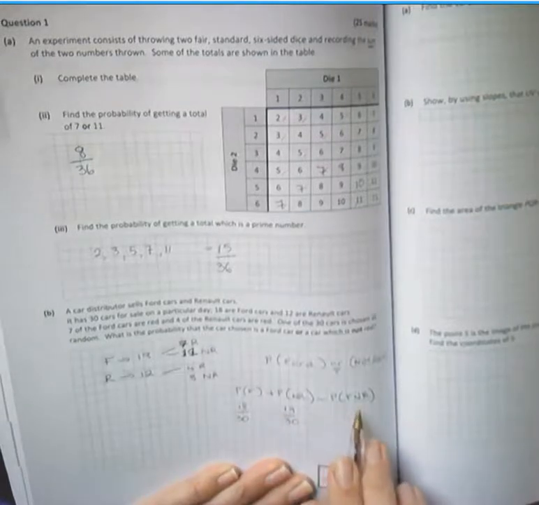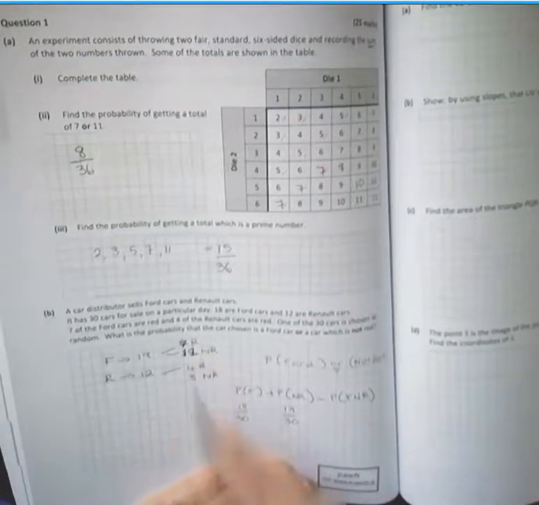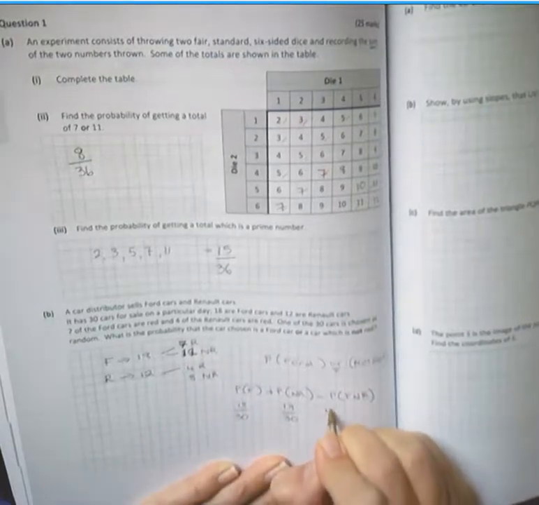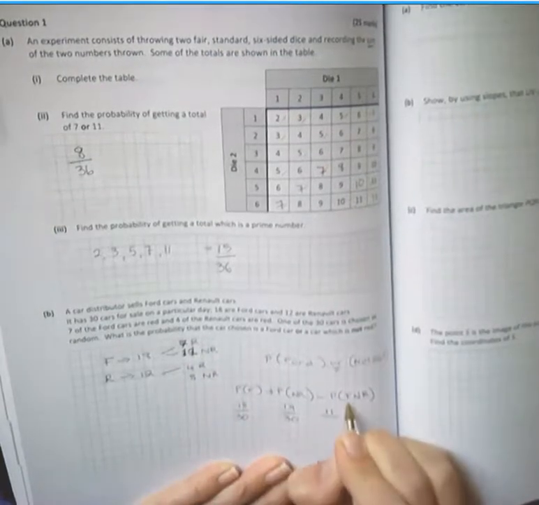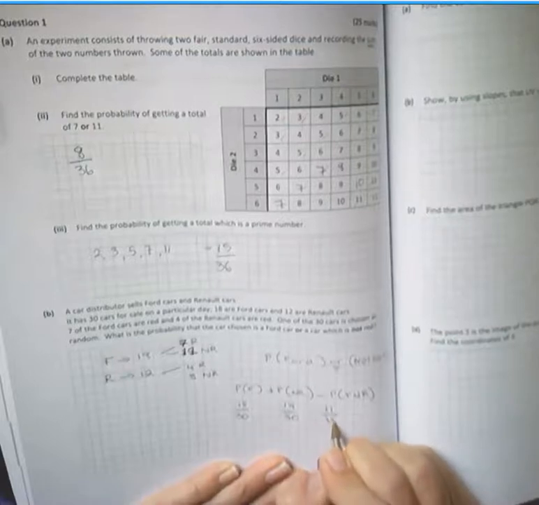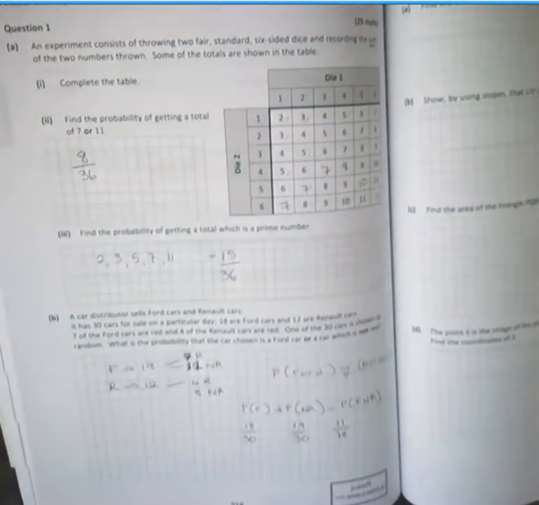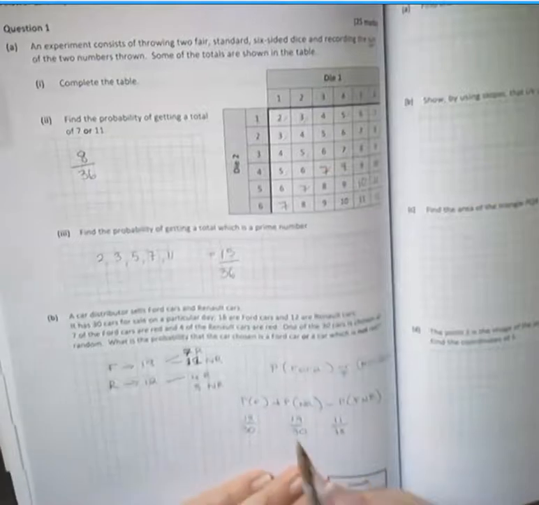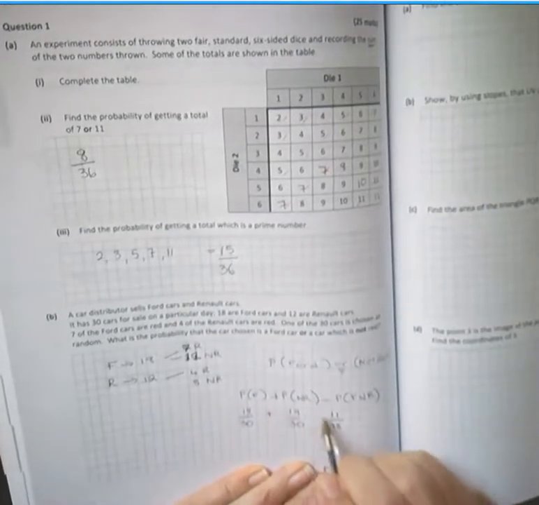And our overlap is Ford's not red, which is 11. So you're taking away 11 out of, but we're just doing Fords here, so 11 over 18. So we are adding the first two and taking away the overlap.